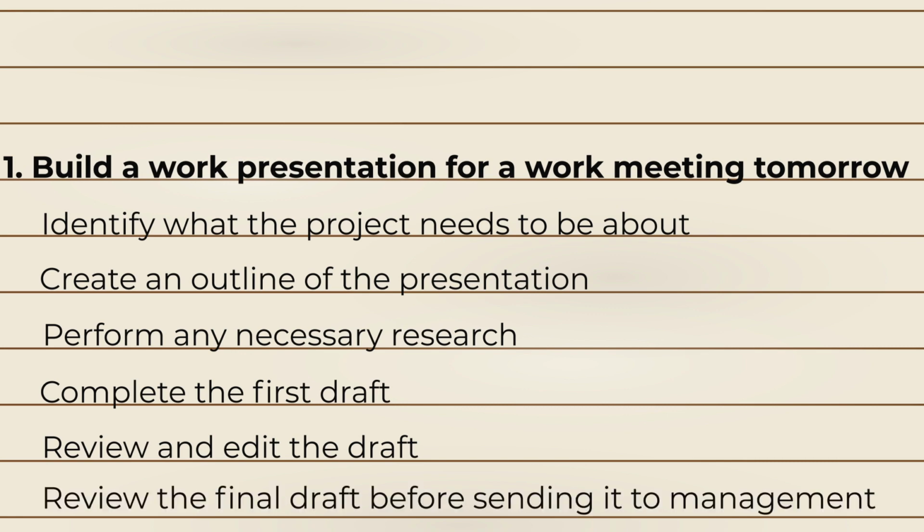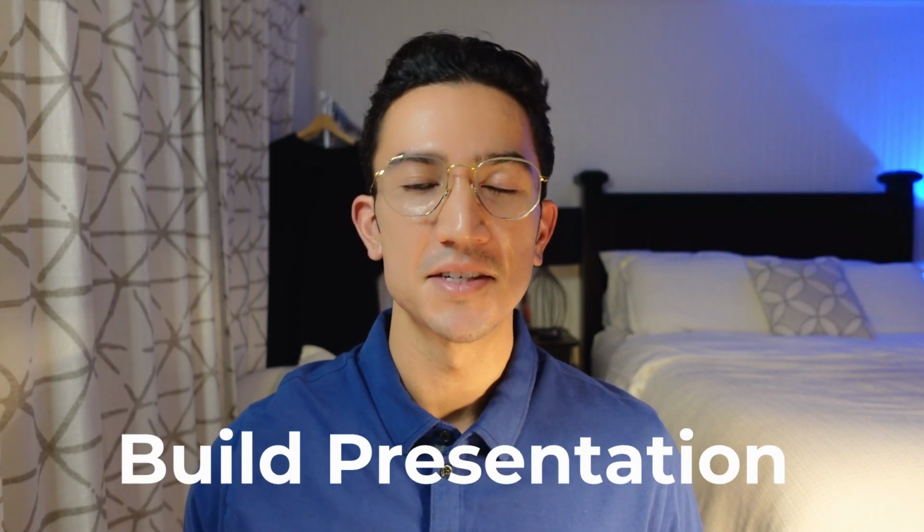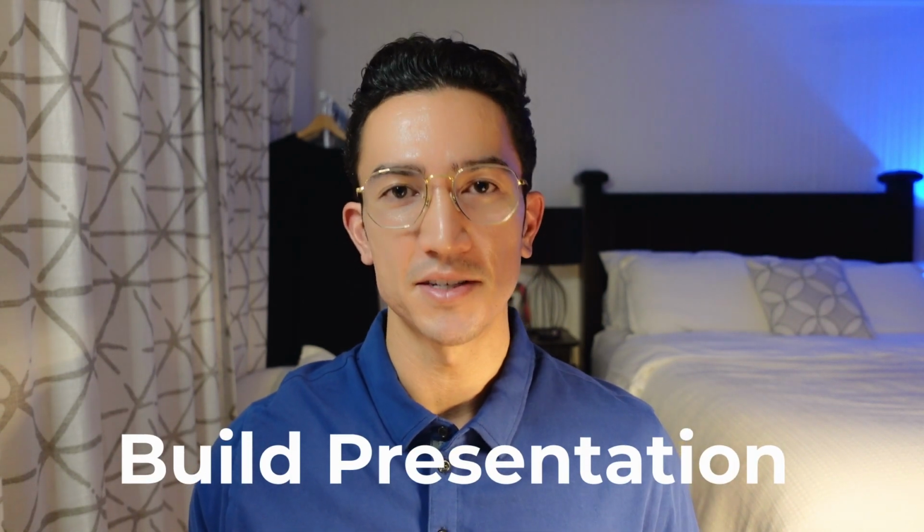sending it to management. When you look at your to-do list and you see the words "build presentation," it's a tall order and it can be ambiguous. By organizing your open loops into projects such as this one, you can break down the project into next action items that are achievable and provide clarity on what exactly you need to do.